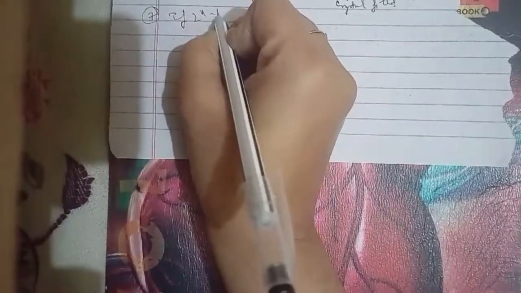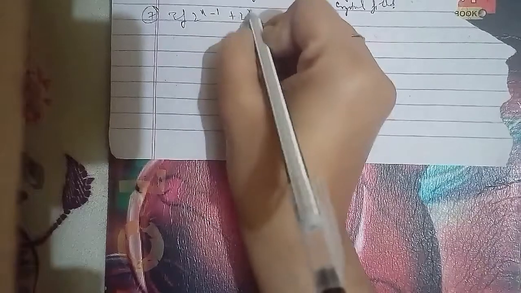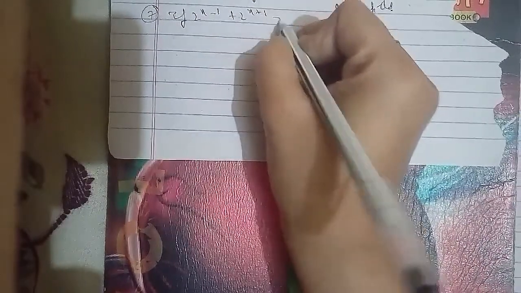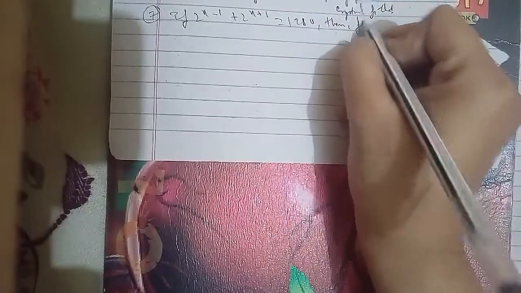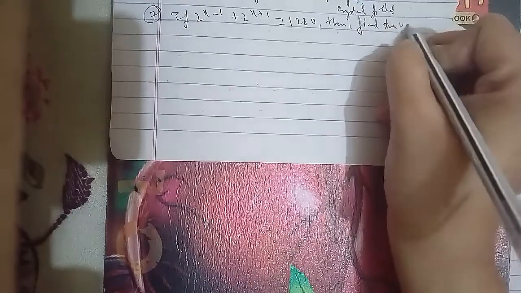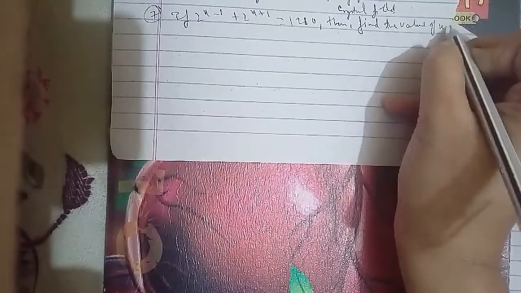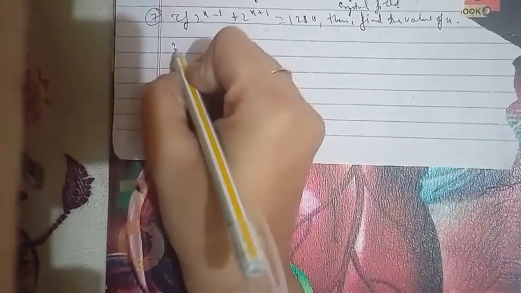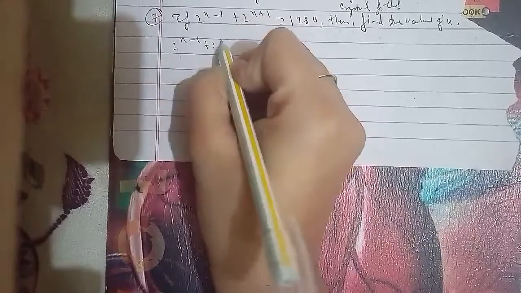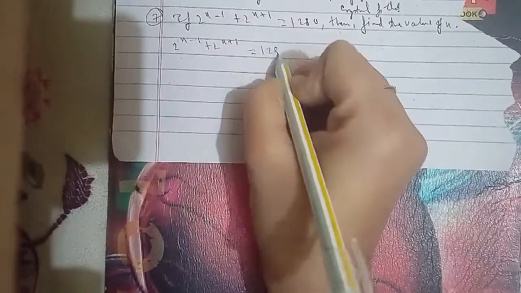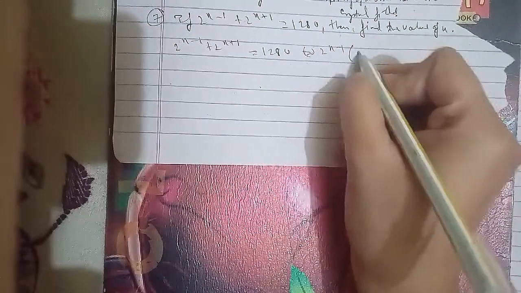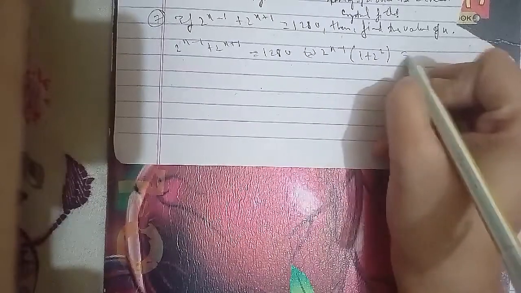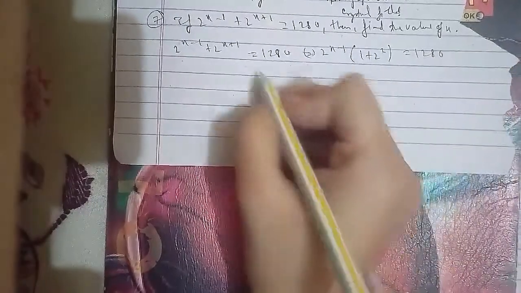256. 5 ones are 5, 5 twos are 10, 5 fives are 25, and then 5 sixes are 30. So 256 is equal to 2 power 8. So x minus 1 equals 8. This minus will come here, and that will be plus 9. So x equals 9 here. That will be the right answer for this question as well.